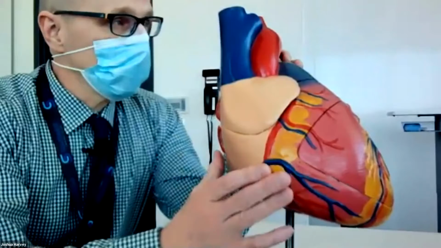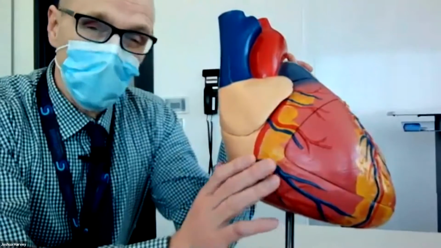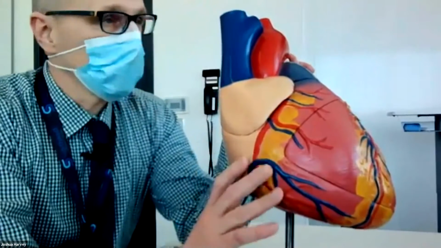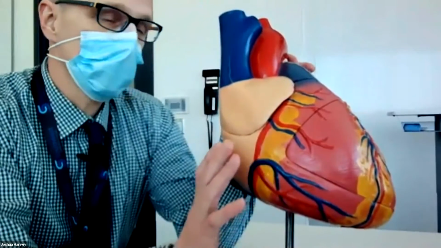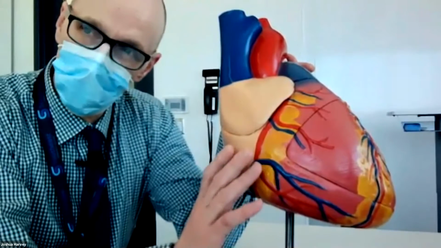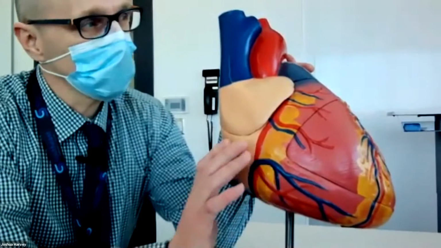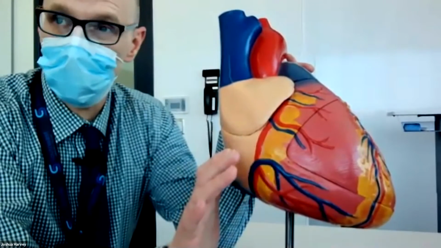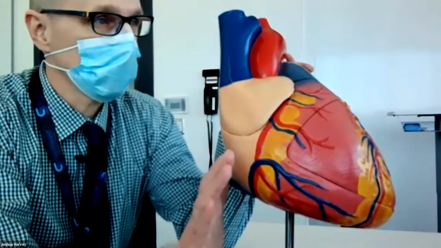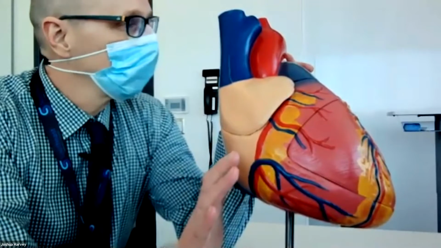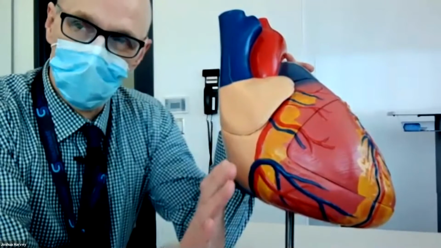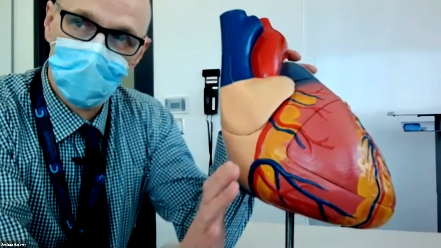Right ventricle, vitally important. Not as important as the left ventricle, though. But the right ventricle pumps that deoxygenated blood somewhere very important. Where do you suppose the right ventricle pumps blood to?